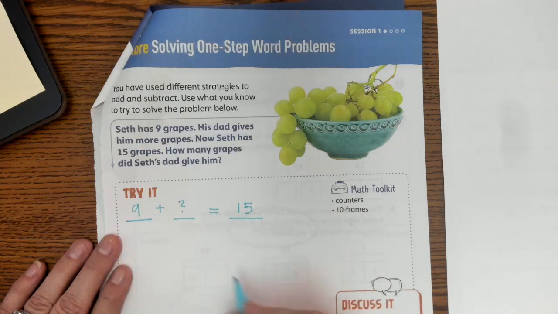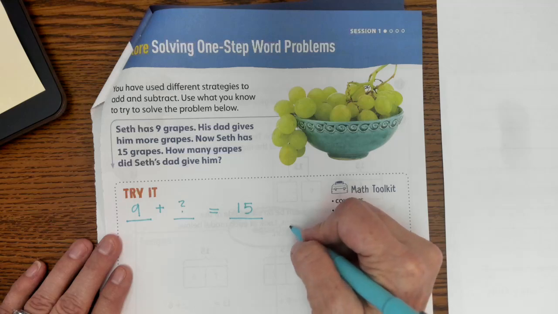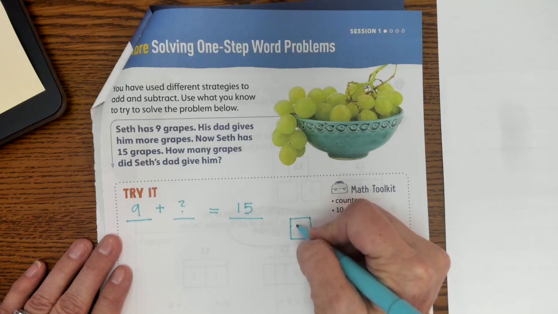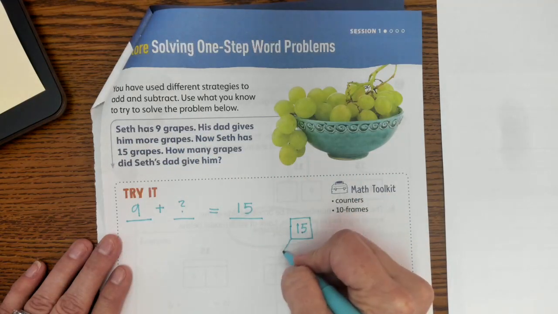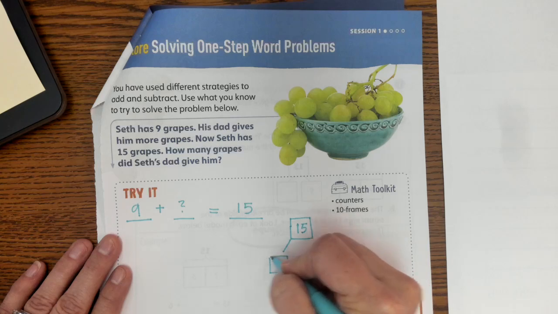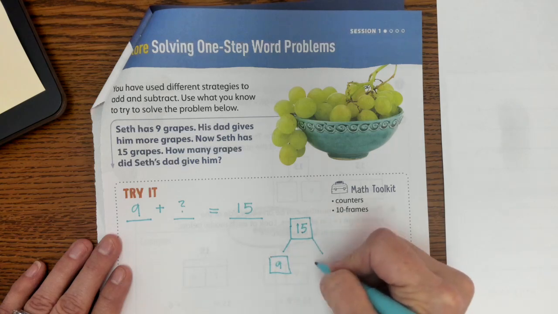But before doing that, I should have done this. I am so sorry. I put the number 15 in here because he has a total of 15 grapes. And here's my number bond. I'm going to put a 9 here, and then I'm going to put a question mark in this one because I don't know.